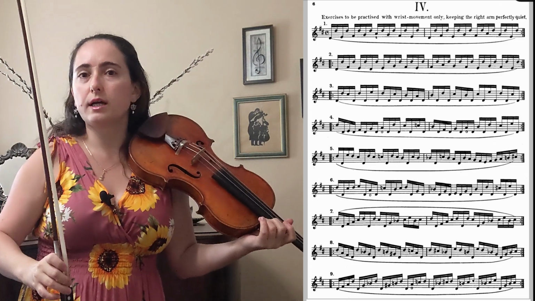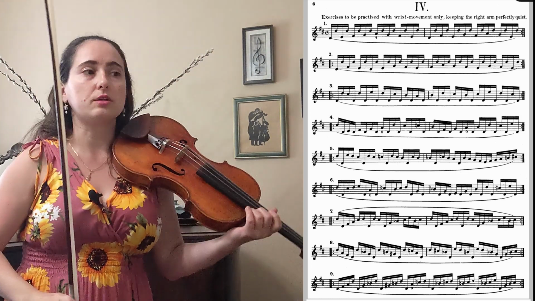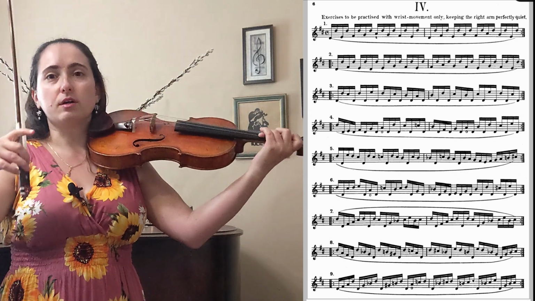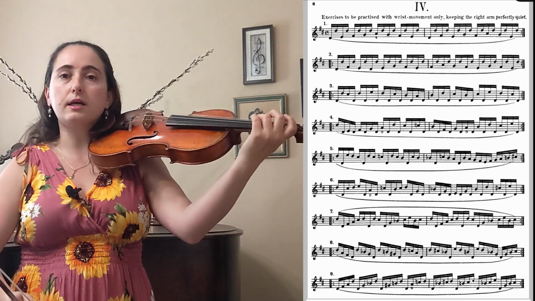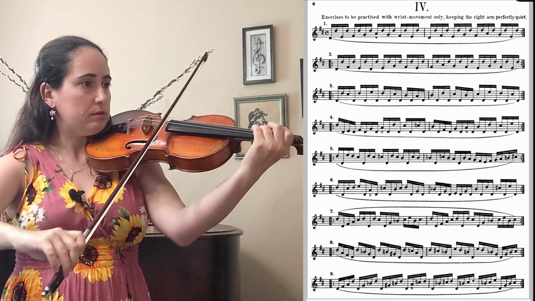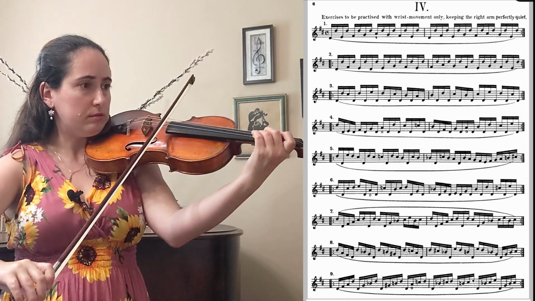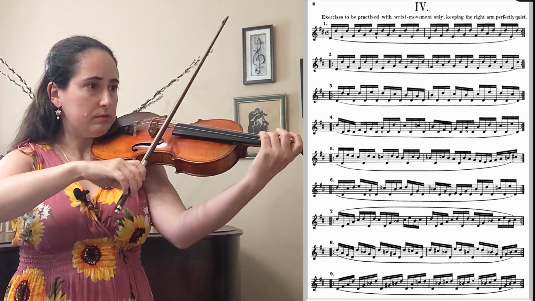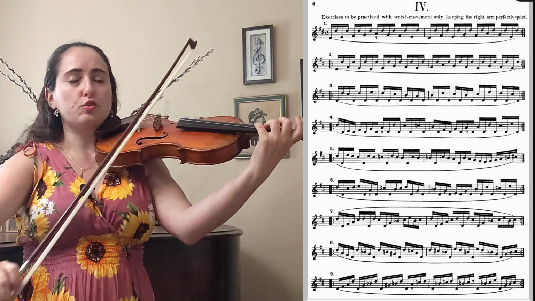And actually we can spend quite a lot of time practicing number 1. It can be very challenging, that very first one, especially the perfect fifth there, but I would actually start by practicing it as double stops. And then you can change your bow whenever you want.